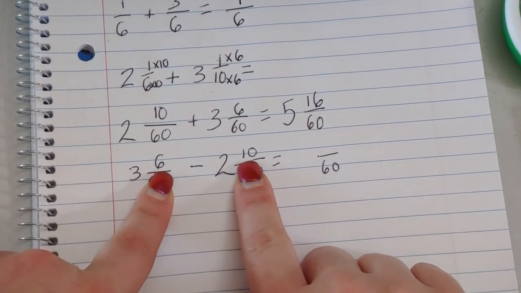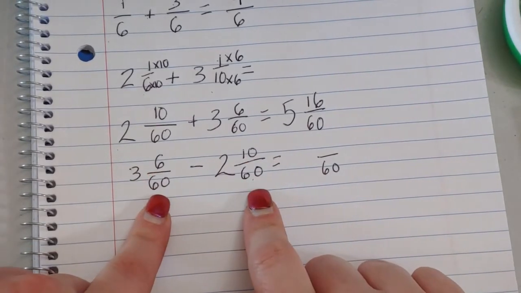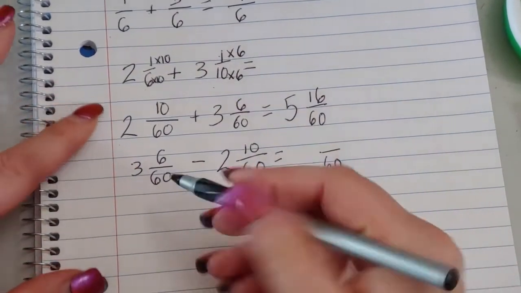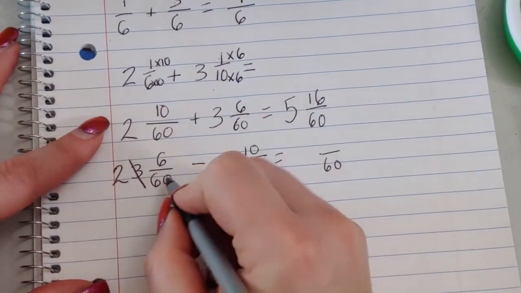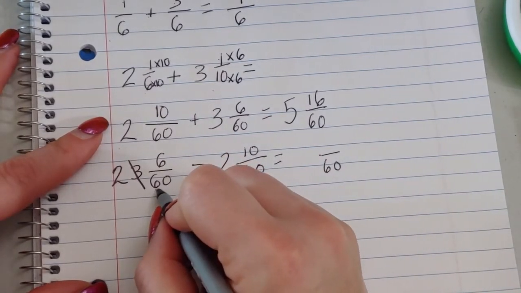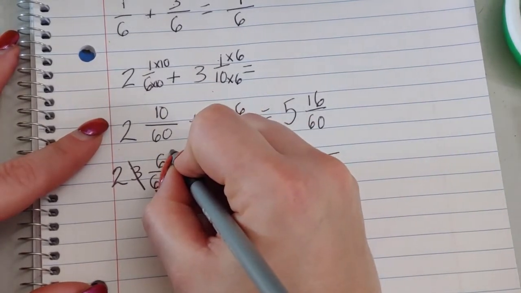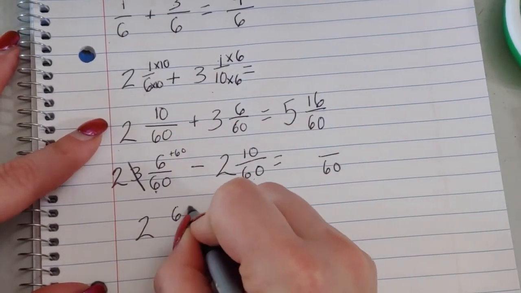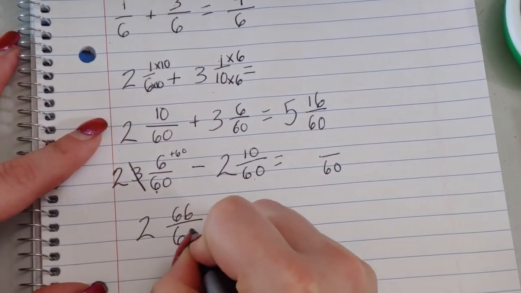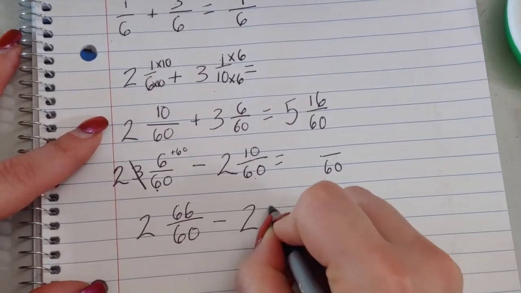This is why it's really important to do the fraction first, because now I have to borrow, which means I gotta turn this 3 into a 2. And remember that each whole is 60 pieces. So I have to add 60, which really gives us 2 and 66/60ths minus 2 and 10/60ths.